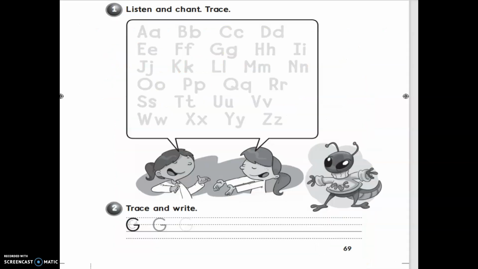Now, open your activity book, page number 69. Page number 69, girls. And listen. Hi, how are you? Are you ready for goal 7? Good. Let's start. I can chant the alphabet chant. Exercise 1.